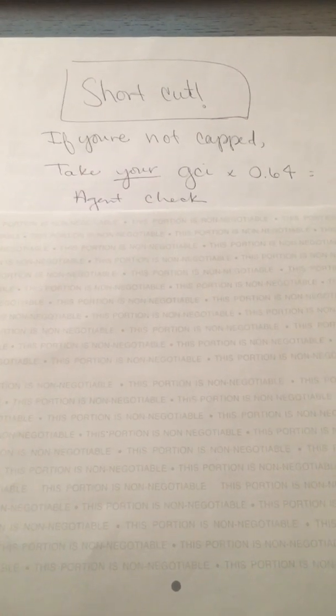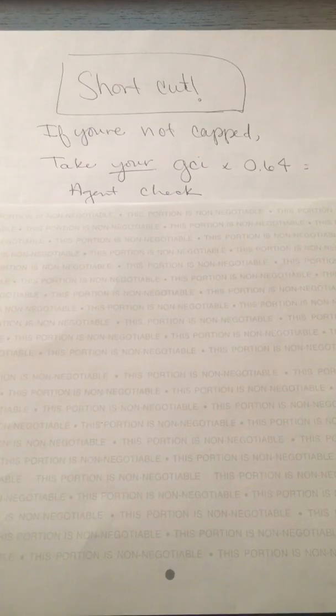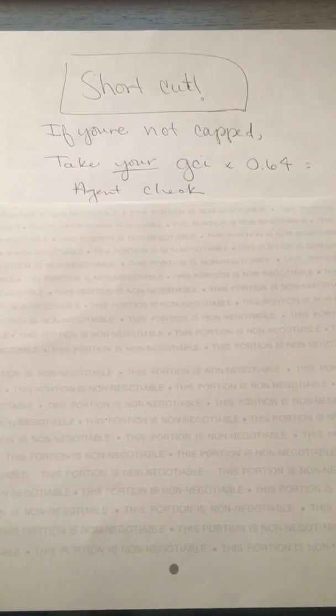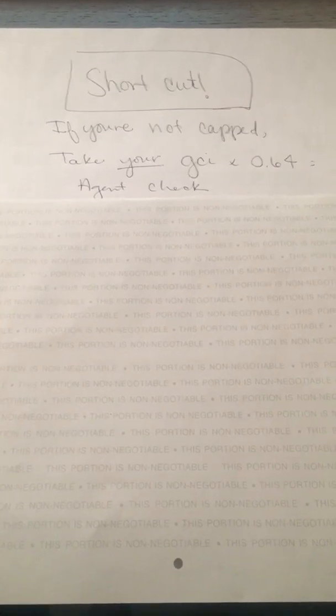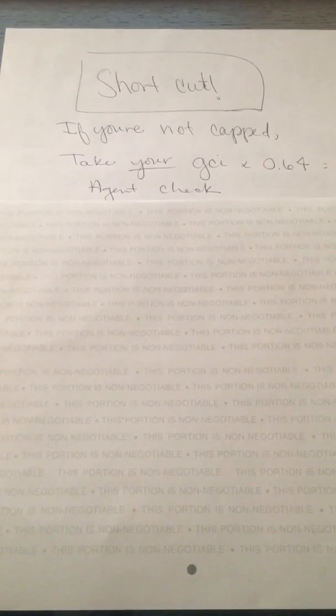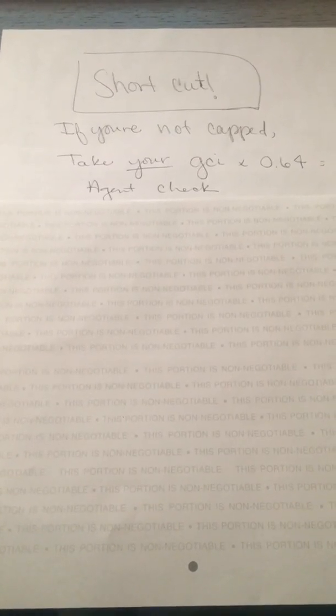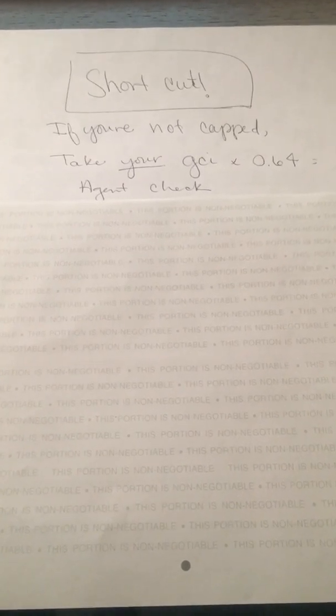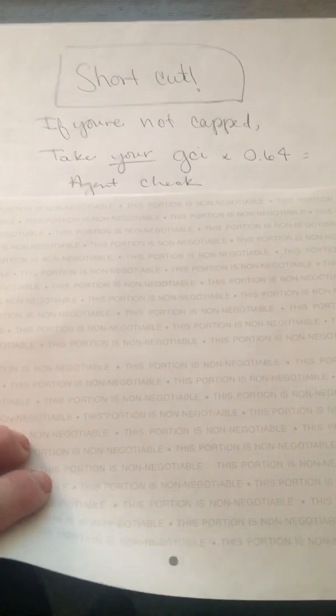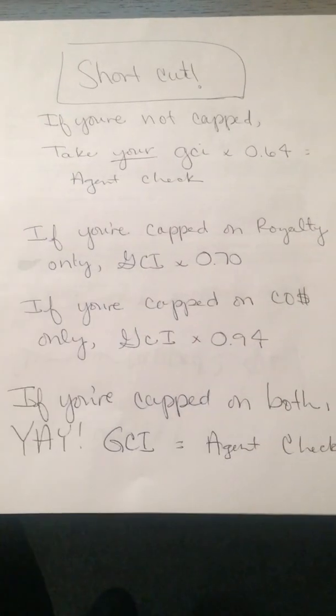So a quick shortcut is, if you're not capped on either royalty or company dollar, take your GCI times 0.64%, and that gives you your agent check. That's the same way as saying if I'm paying 6% in royalty and 30% in company dollar, then I am paying 36% off the top of my check. 100% minus 36% is 64%. So that's my shortcut. If I'm not capped, find out my GCI times 0.64 and I've got my agent check.